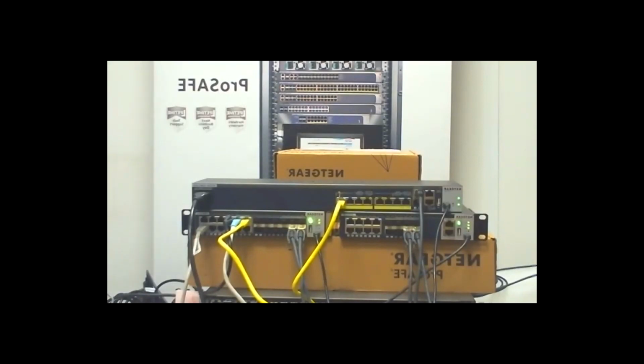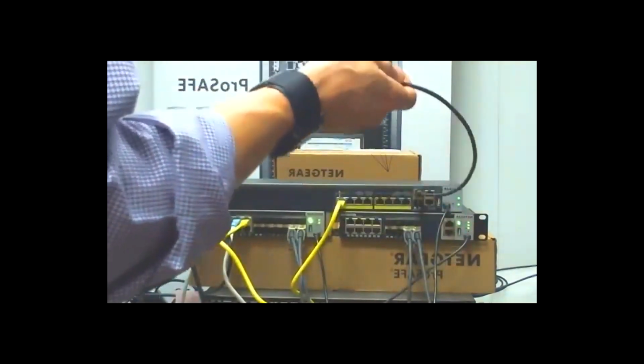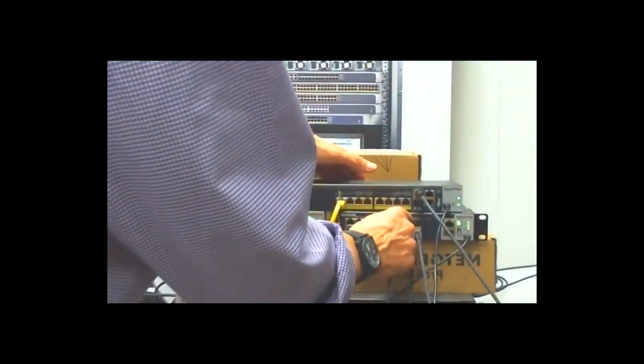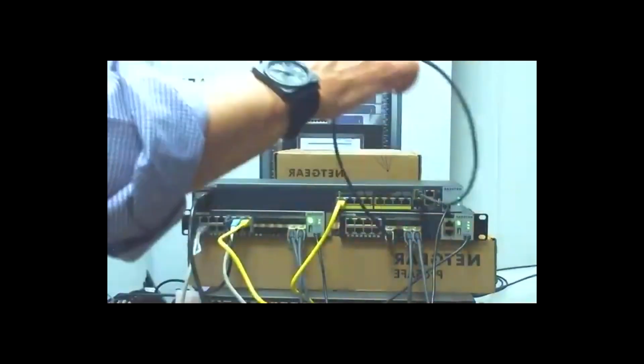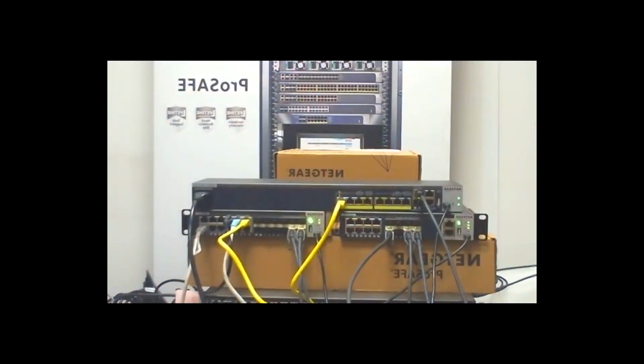Going back to my installation, I take my first DAC connection. I'm going to connect to my first left-hand switch, which is port number 8. So that's the first physical connection for the installation.